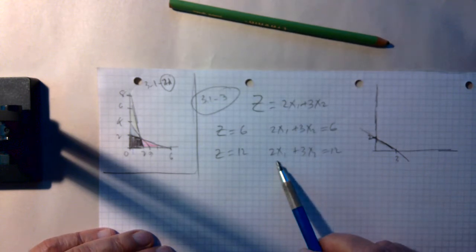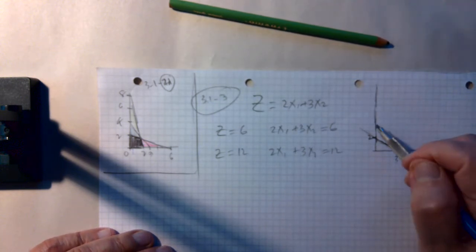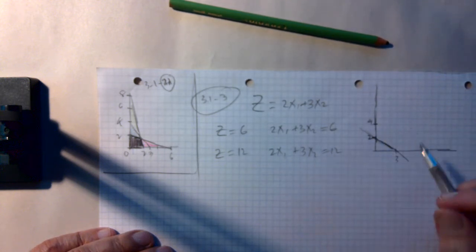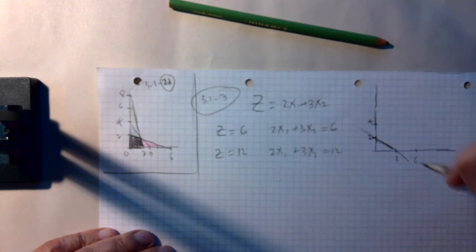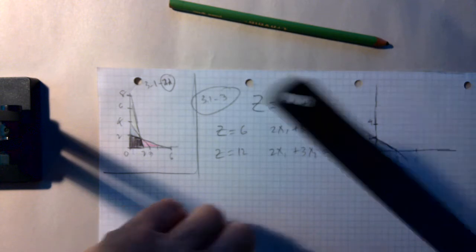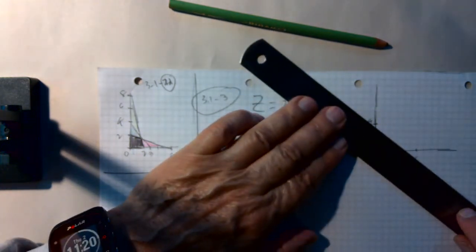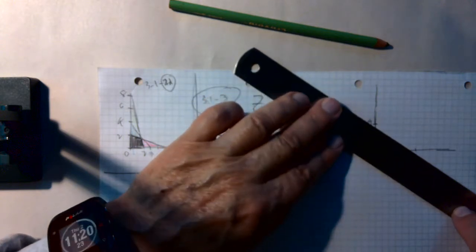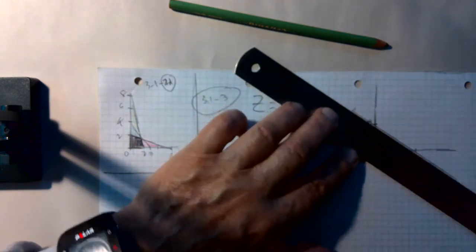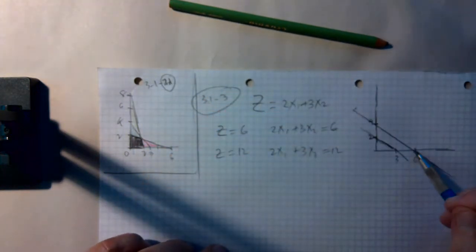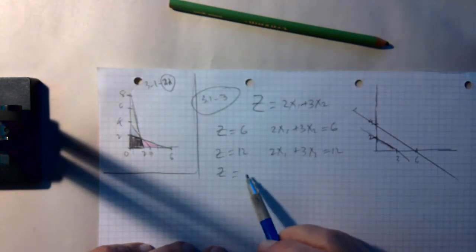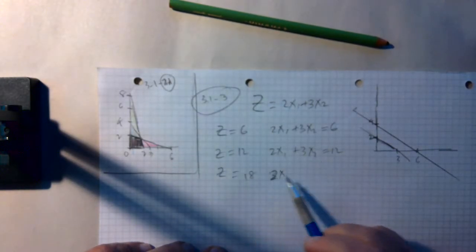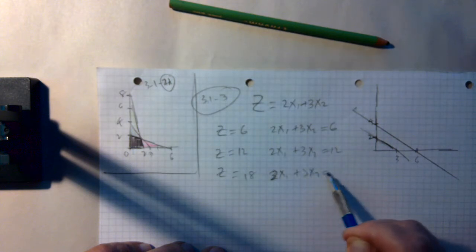When x1 is 0, x2 is 4. When x2 is 0, x1 is 6. So we have that line. When z is 18, we're graphing the line 2x1 plus 3x2 equals 18.